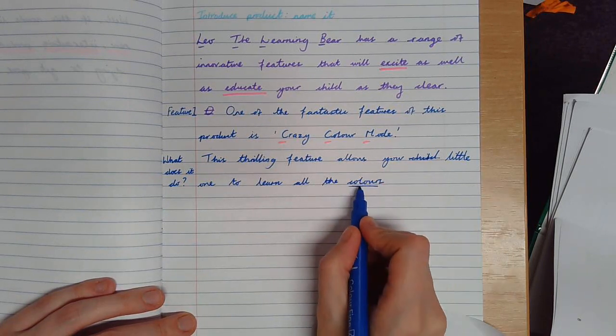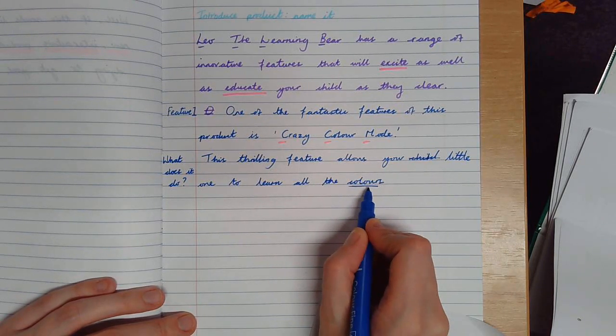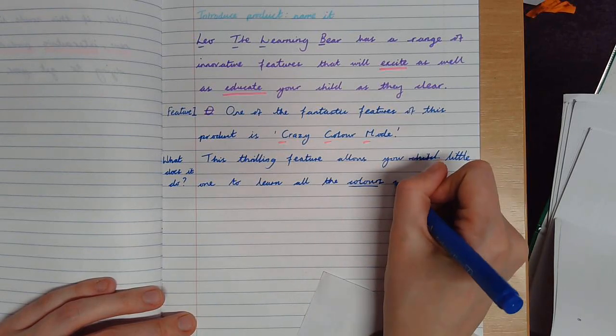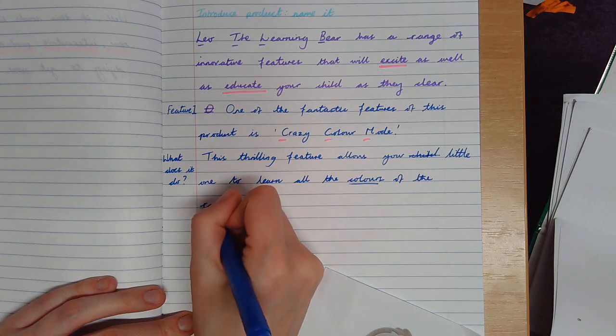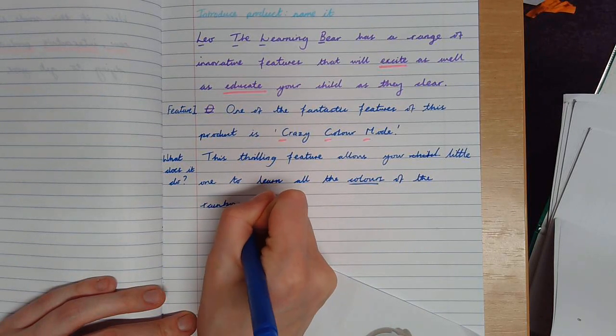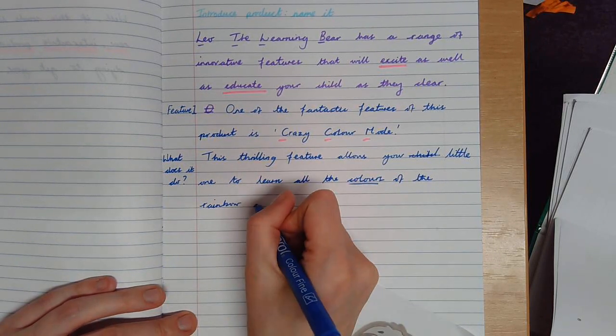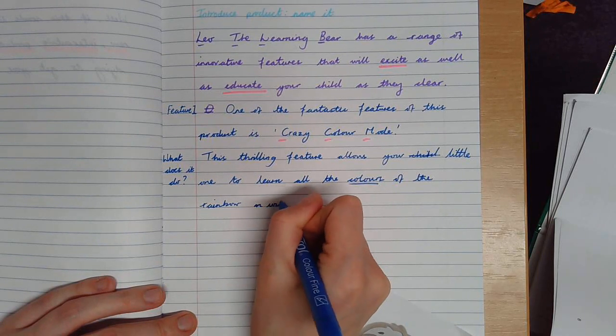Colours is spelled C-O-L-O-U-R-S. Please be careful not to leave out the U. All the colours of the rainbow. With the touch of a button, I'm going to say. With the touch of a button.